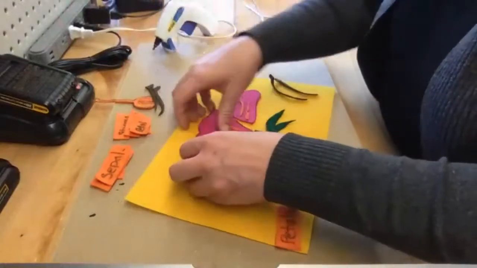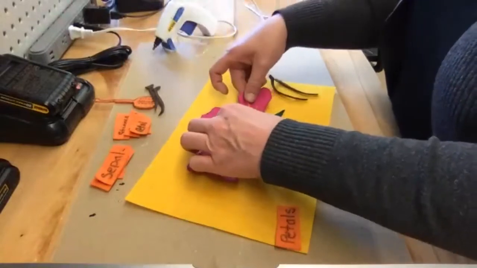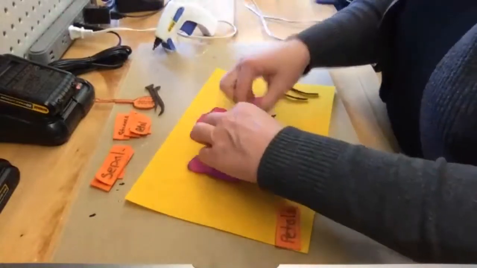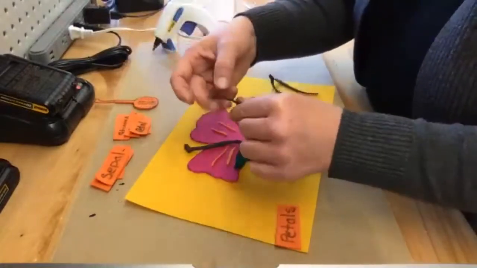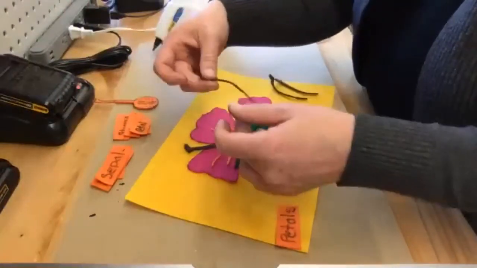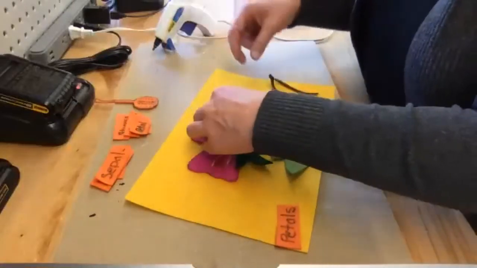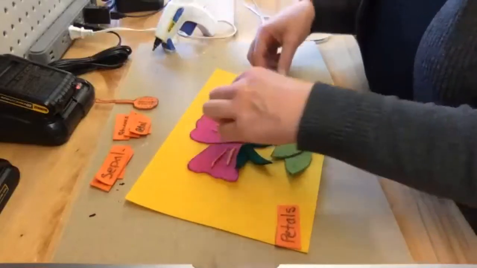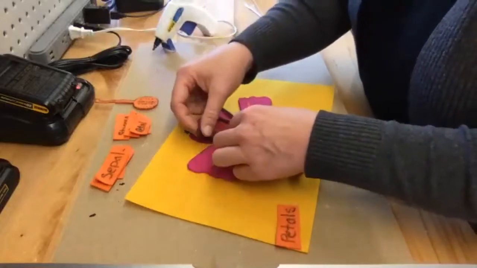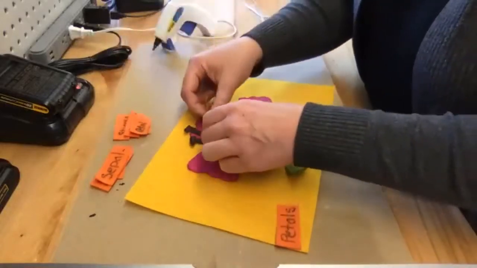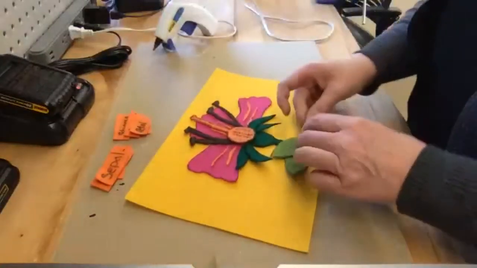But it looks pretty good. Put my anthers on. And put my petals.